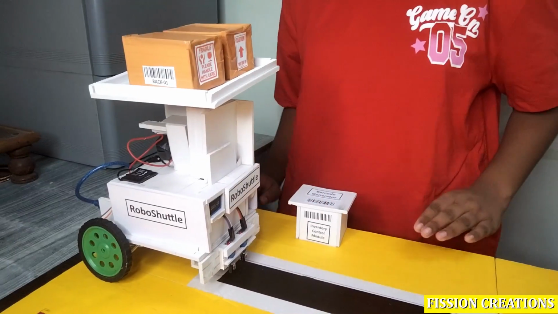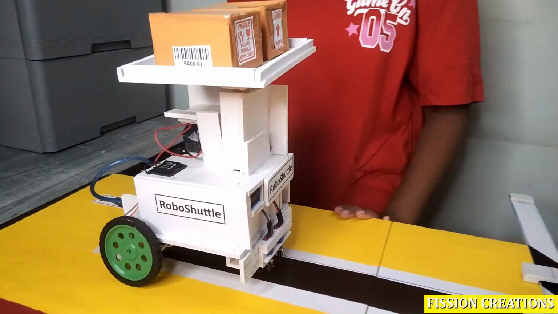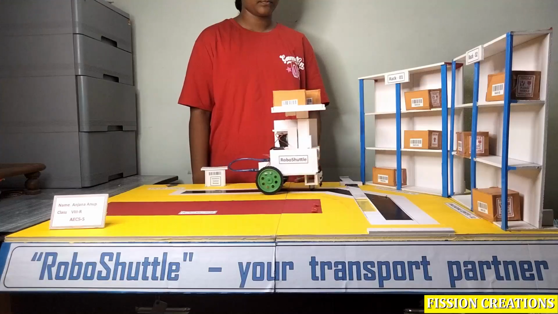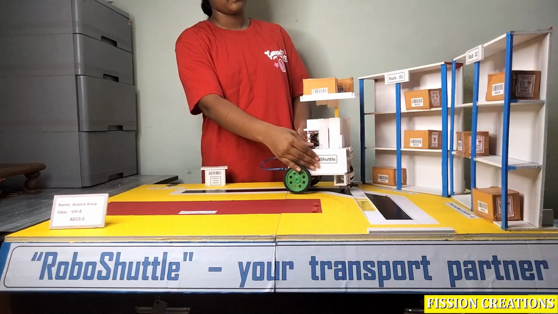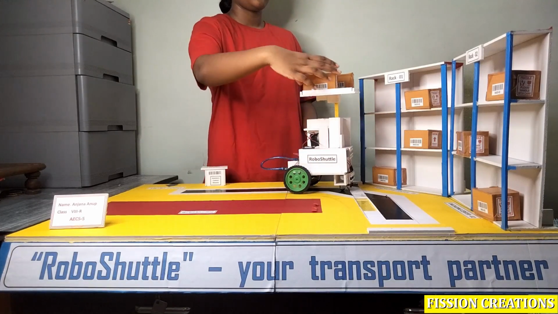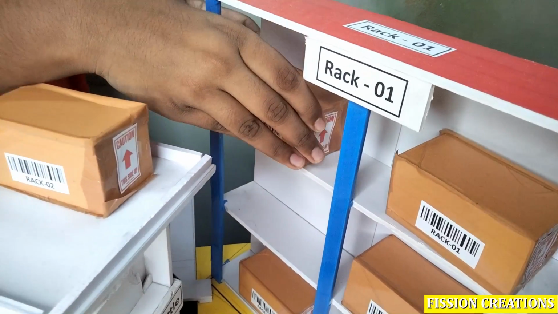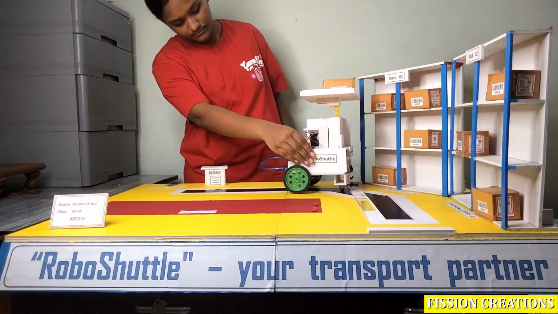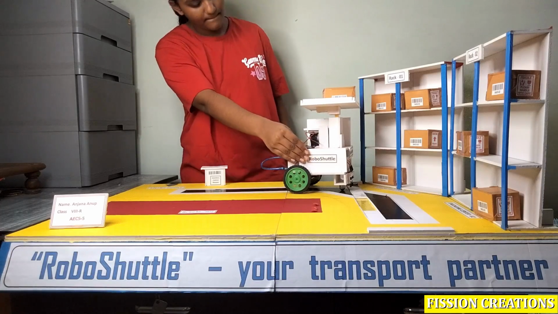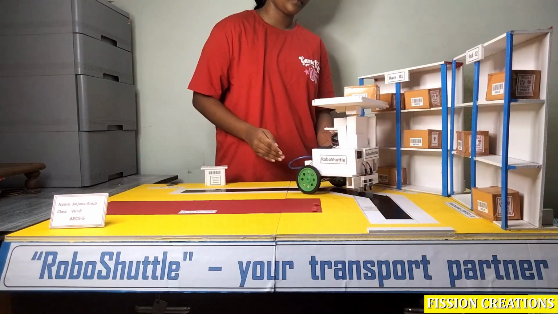Here you can see Roboshuttle going towards its first unloading center, which is rack 1. It has automatically stopped for the unloading process. The unloading process can either be a fully automatic system or a semi-automatic system. Here I am showing a semi-automatic system. This button-operated system will make the unloading of goods to its right floor easy.